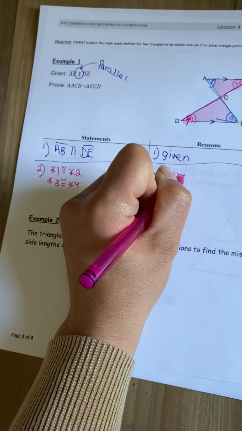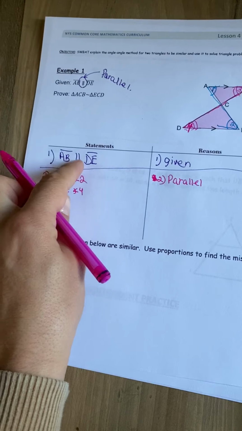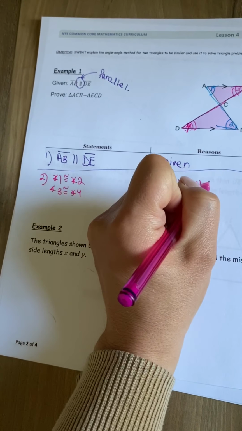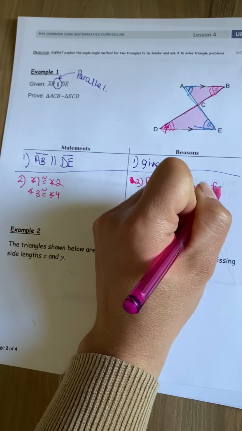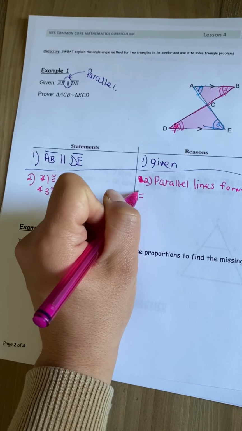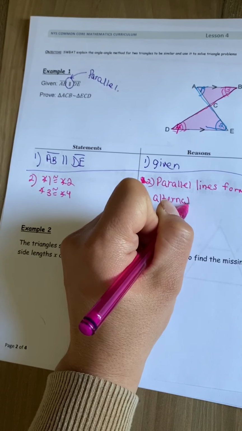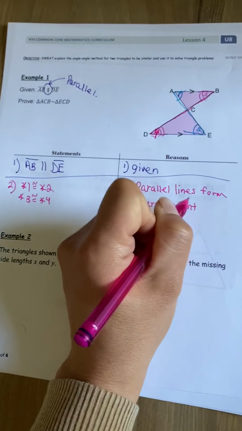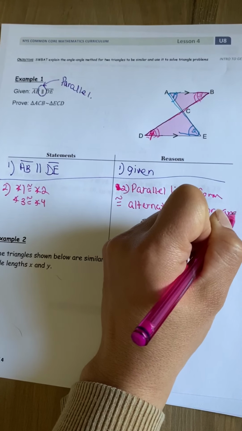Parallel, right? We're getting this from the parallel lines right here. So I have to utilize that in my reason here. Parallel lines form congruent alternate interior angles.